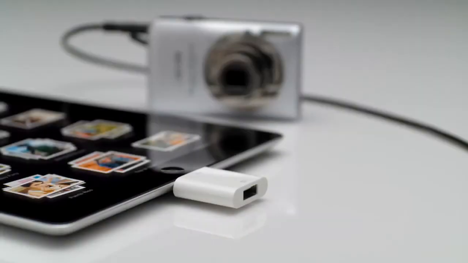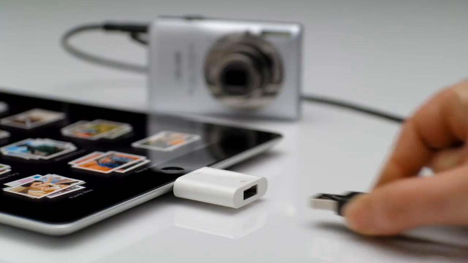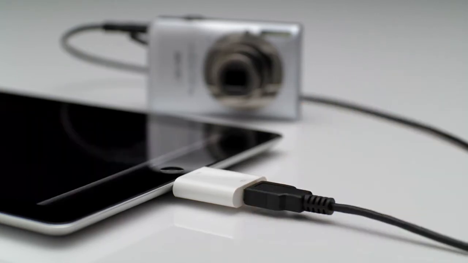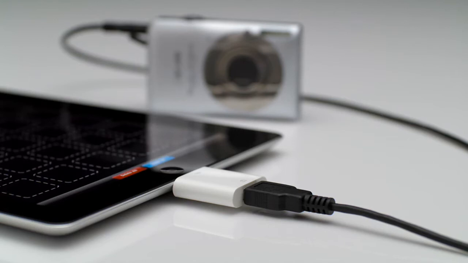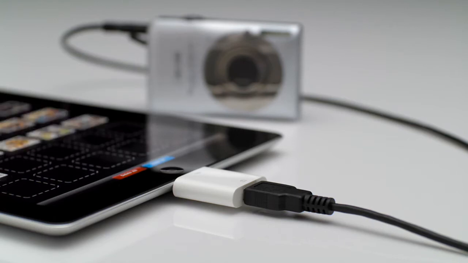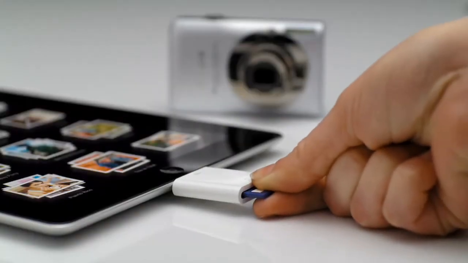You can also import your photos and videos directly to iPad using the optional iPad Camera Connection Kit. It comes with two connectors, one that lets you import from your camera or iPhone using its USB cable, and another that lets you import directly from an SD card.